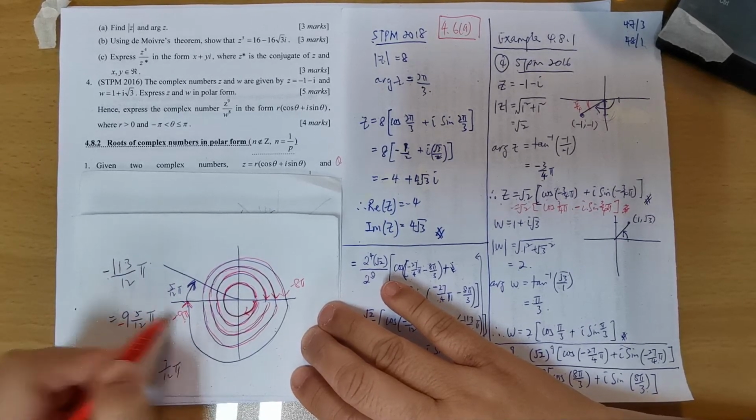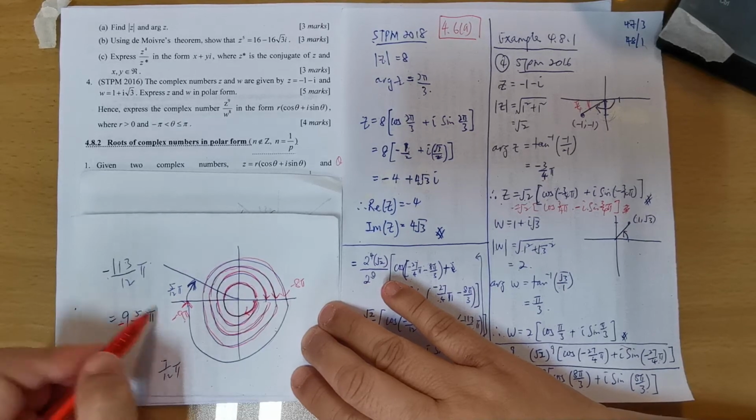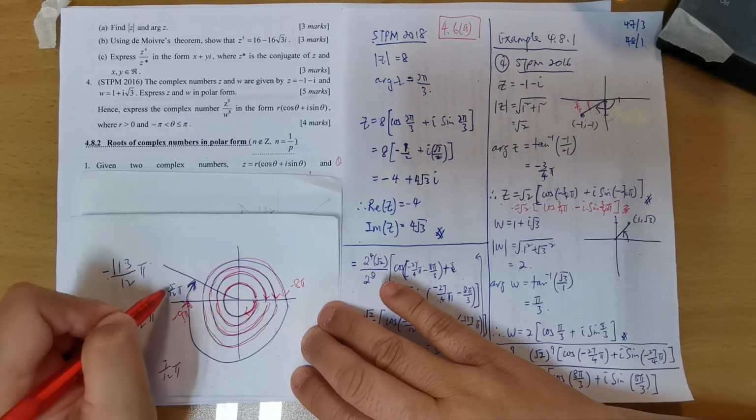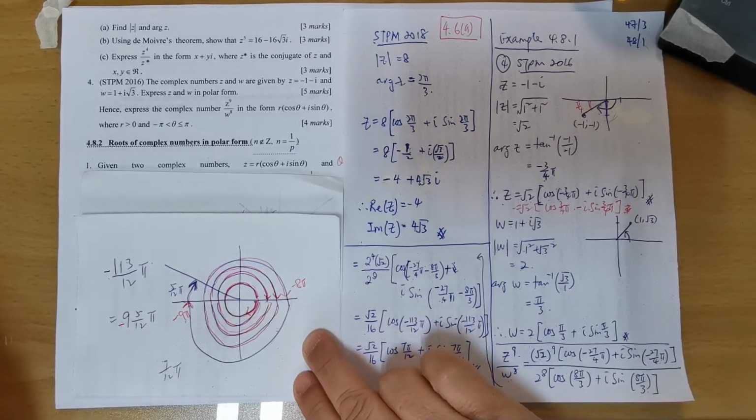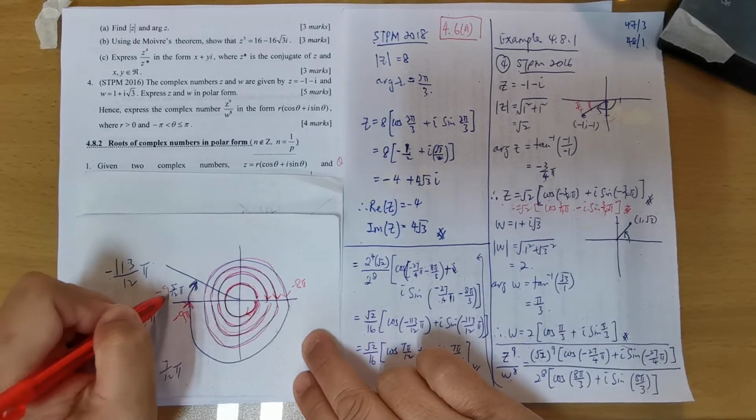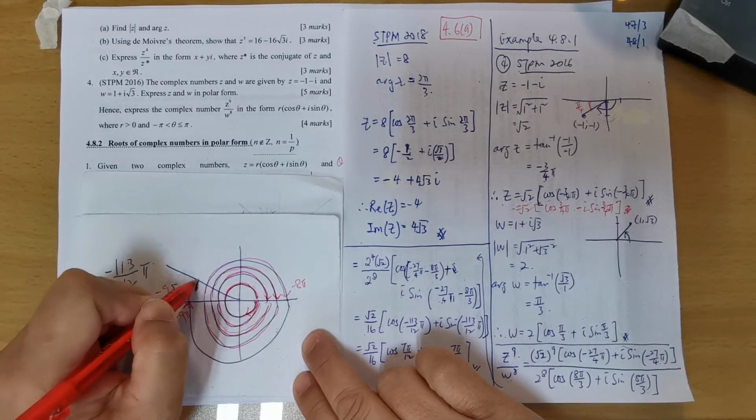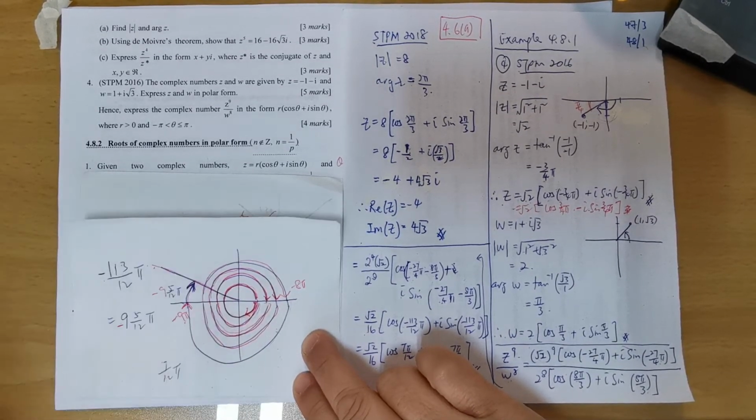Negative 9 pi here. Negative 9 and 5 over 12, so continue another 5 over 12. So this is negative 9 and 5 over 12 pi, until here in the second quadrant.